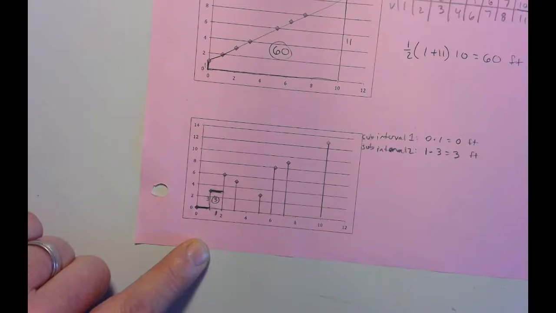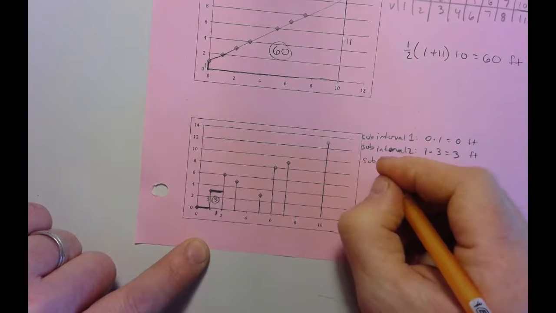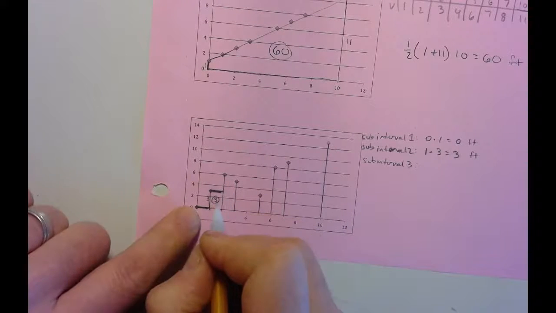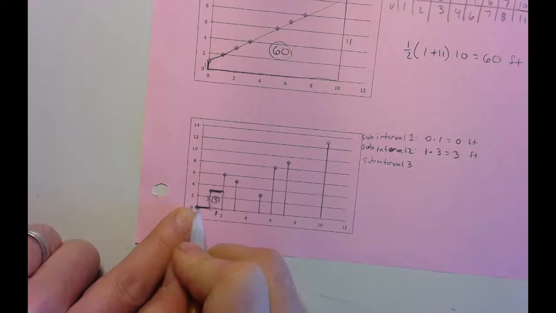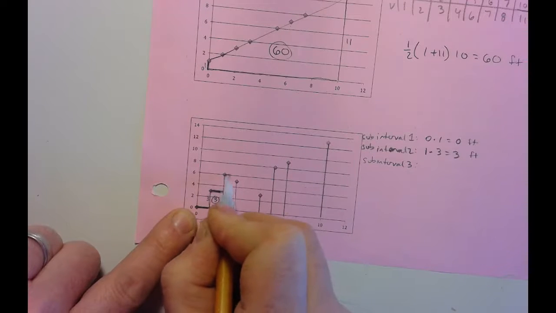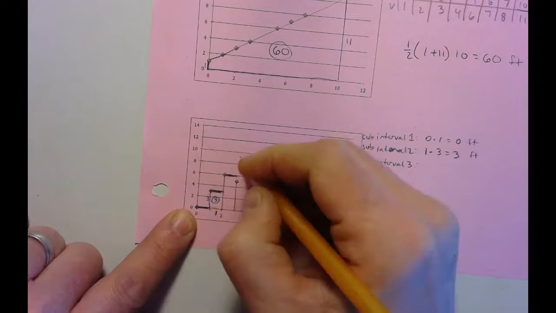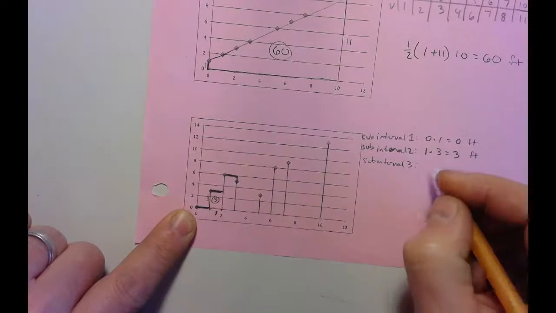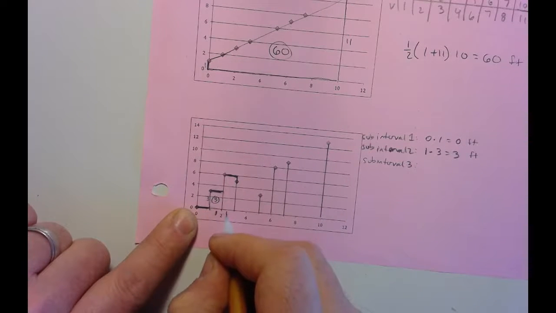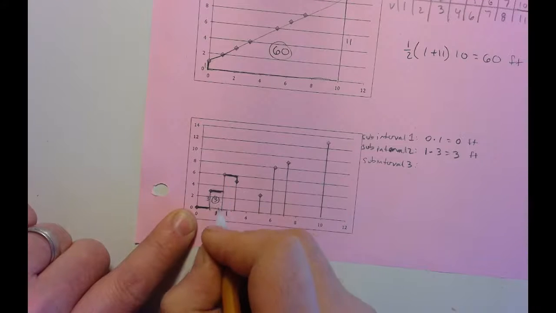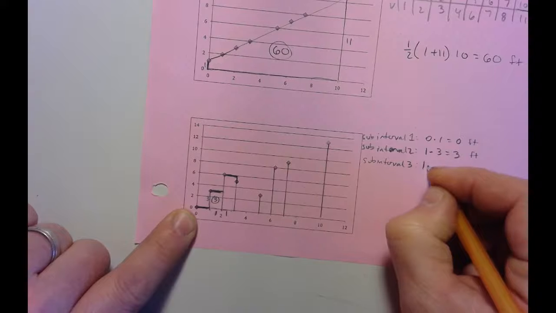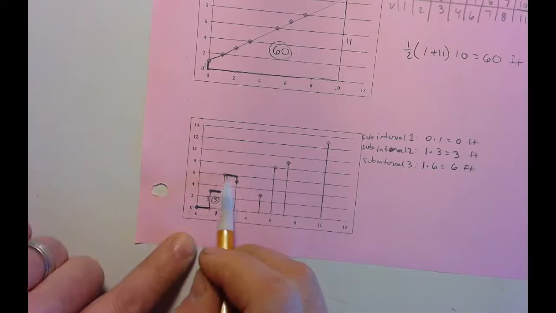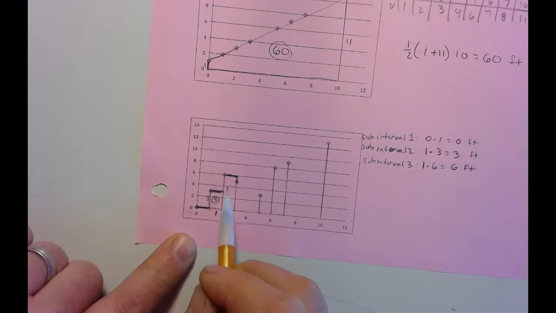Okay. If we do the next subinterval, subinterval number 3, I'm going to stick with what I've been doing so far, using this left endpoint and assuming that stays constant throughout the entire interval. If we look at how long the subinterval is, it is a length of 1 again. How tall is it? It's 6. So it's a length of 1 and a height of 6, so the area of that rectangle is 6. If you were to travel at 6 feet per second for 1 second, you would travel 6 total feet.